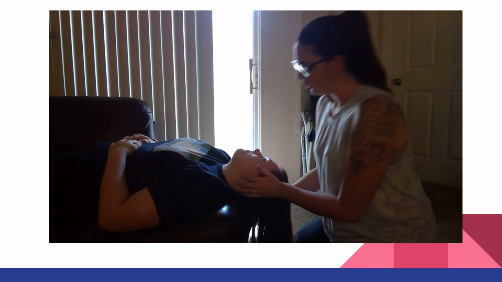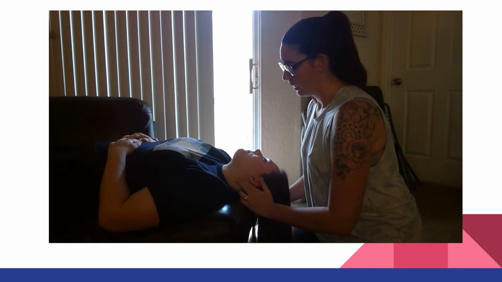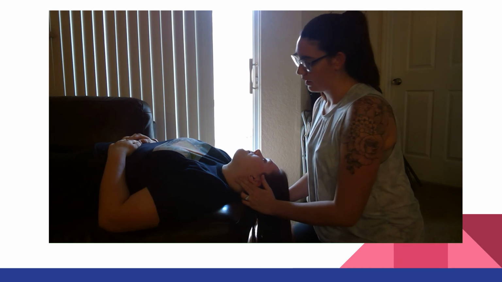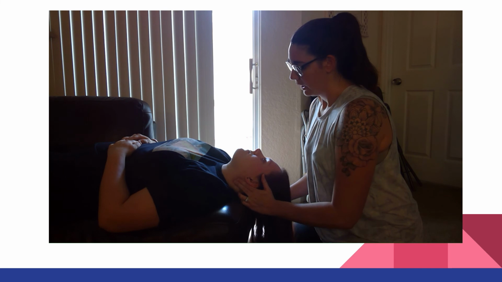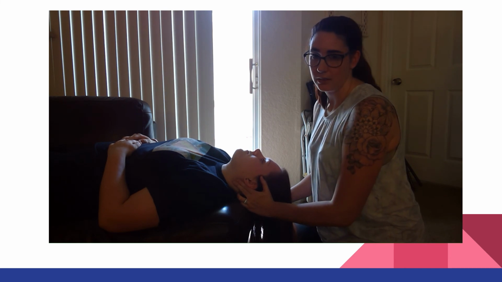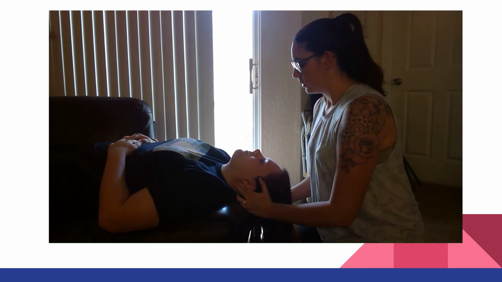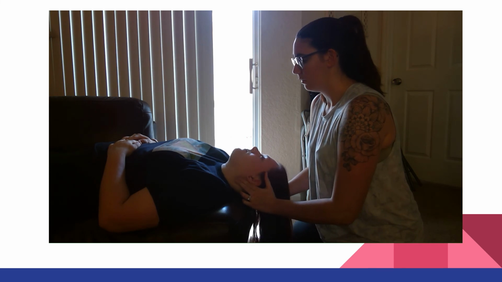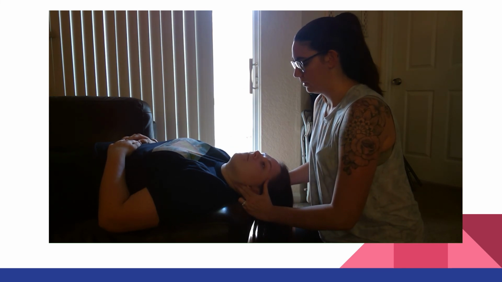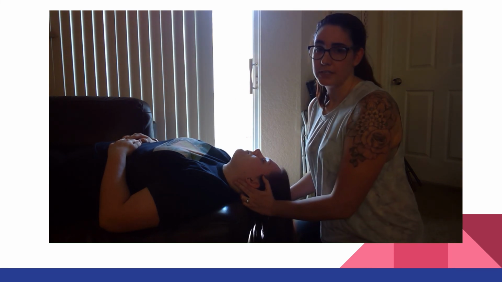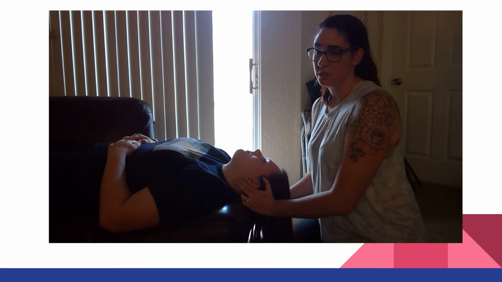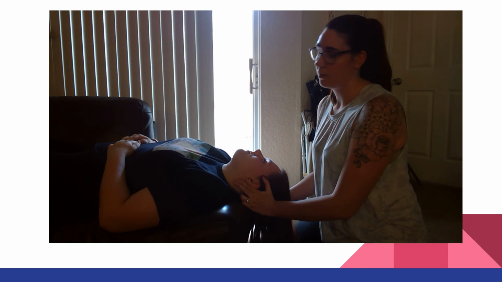So you're going to feel for that nodule, and what you want to do is apply sustained pressure on that nodule, and you're going to do some stretches with them while you're applying that pressure. So you can side bend away, or you can rotate towards. So for one set of these, you're going to do 15 stretches with that 5 to 10 second hold.